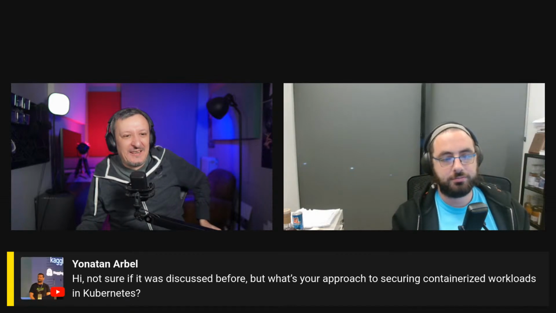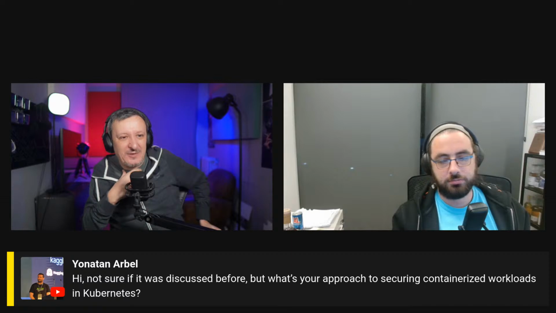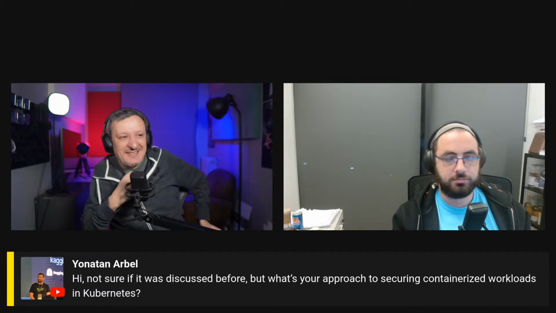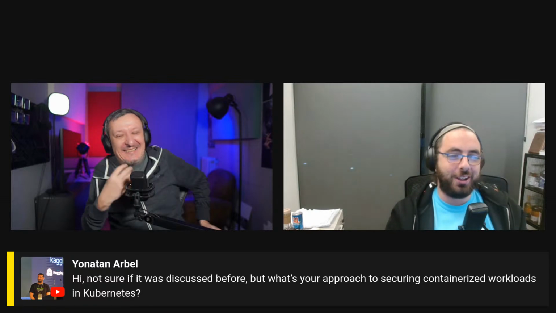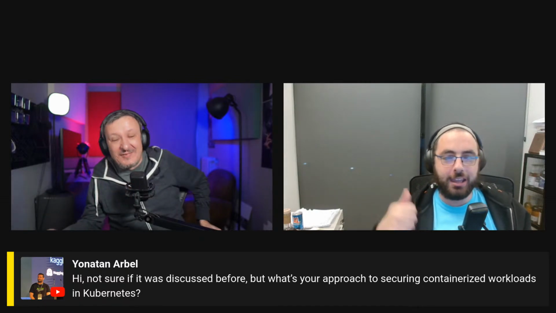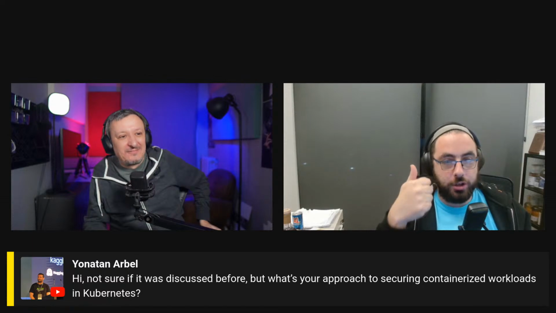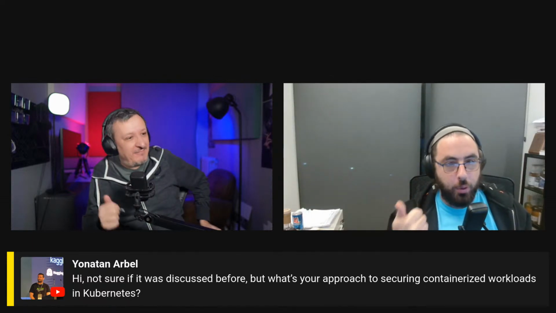From Jonathan: not sure if it was discussed before, but what's your approach to securing container workloads in Kubernetes? Now we need 2 hours. Which level of security are we talking about here is the real question, because I can give a short list. Use a slim, secure base image, number one.